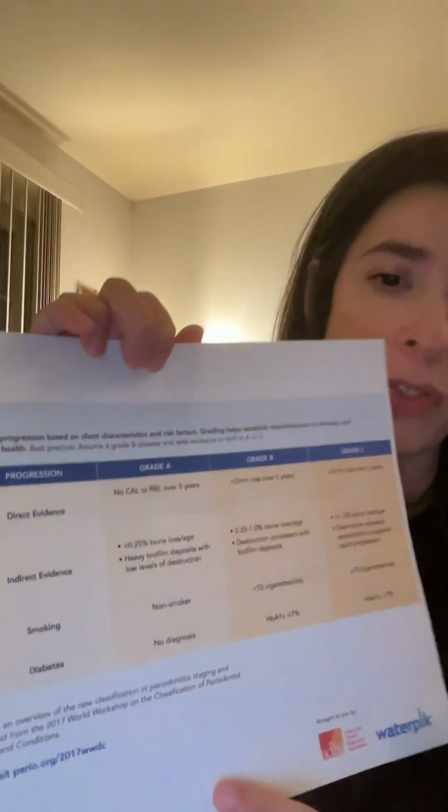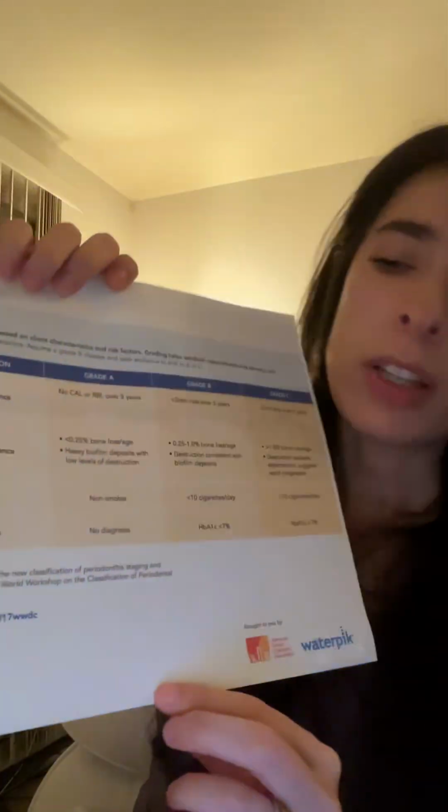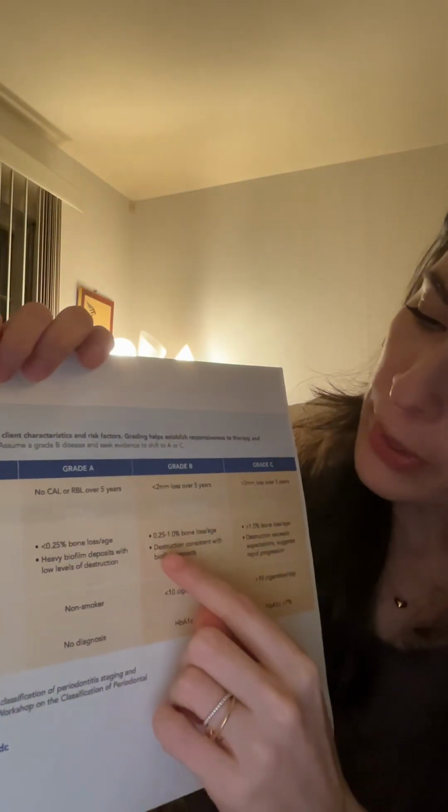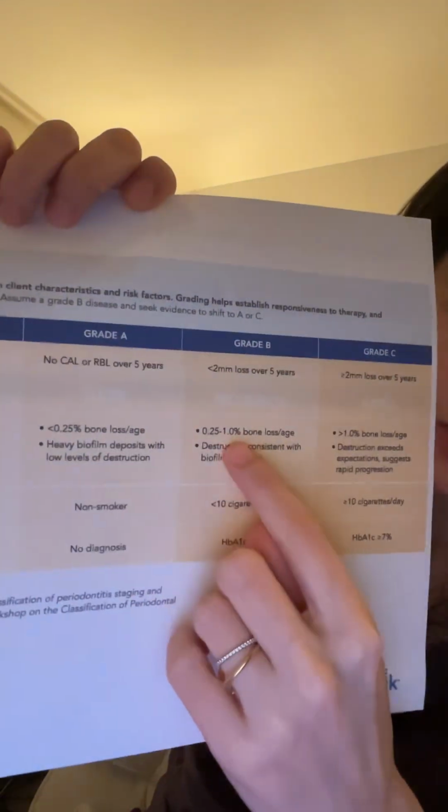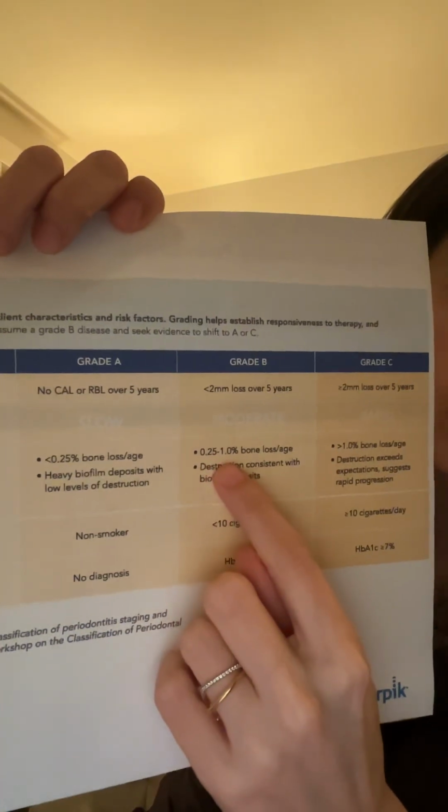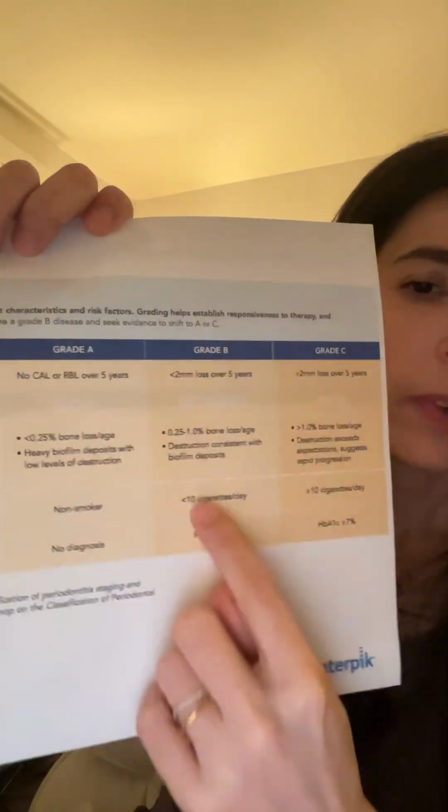So we take our percentage of radiographic bone loss. You had generalized 40 to 45%, and we're going to divide that by your age. When we divide those 2 numbers together, we get a number around 0.67. And when we have that number, we're going to see where you fall. So you falling, it says 0.67. This is the range 0.25 to 1.0%. This is the range that you are in, so you are a grade B.